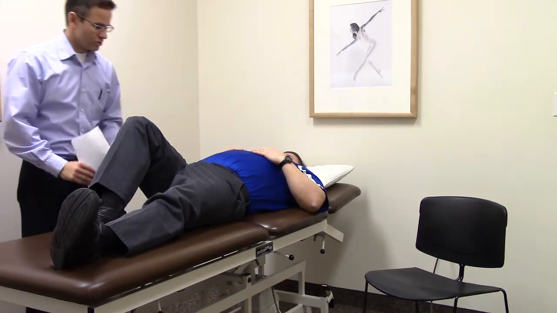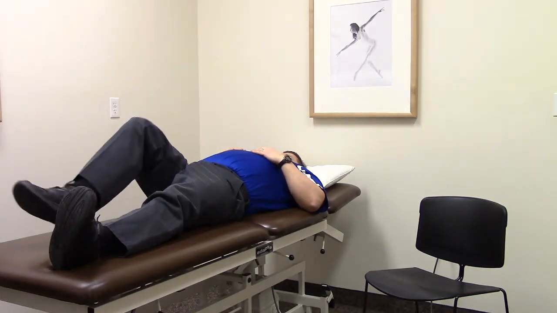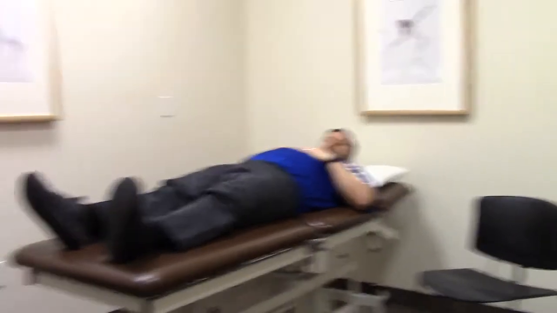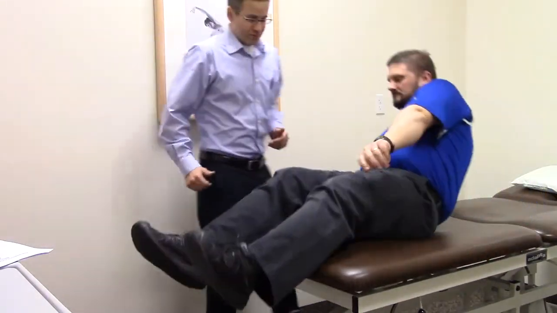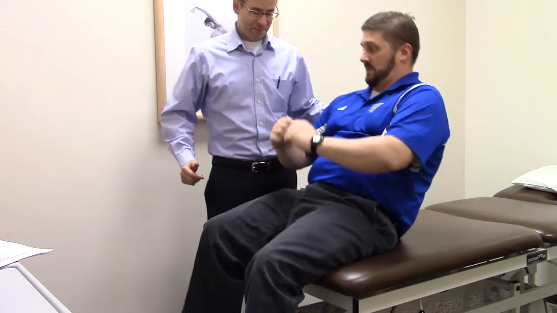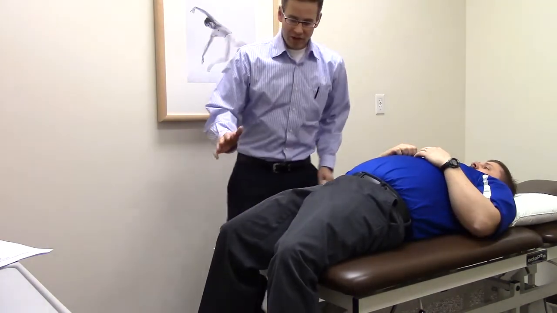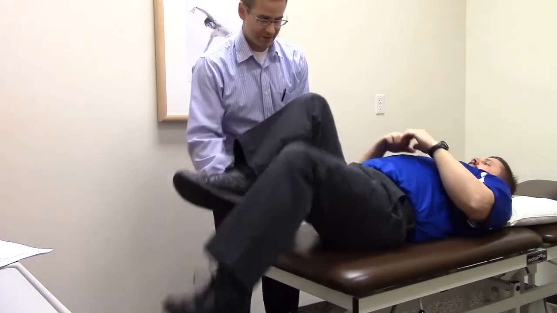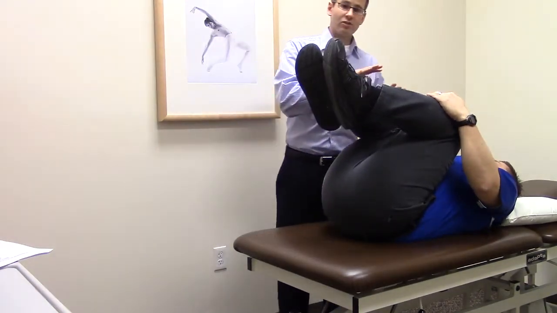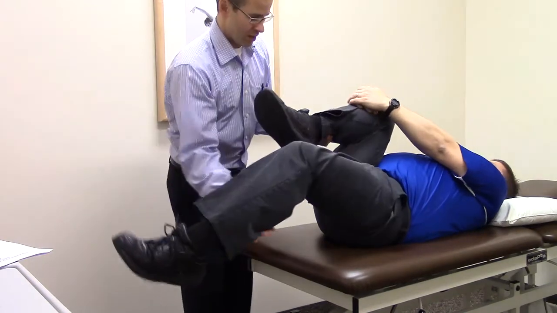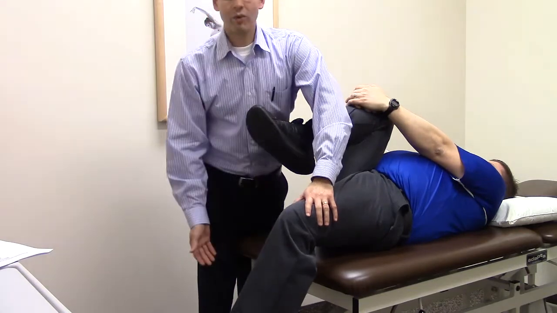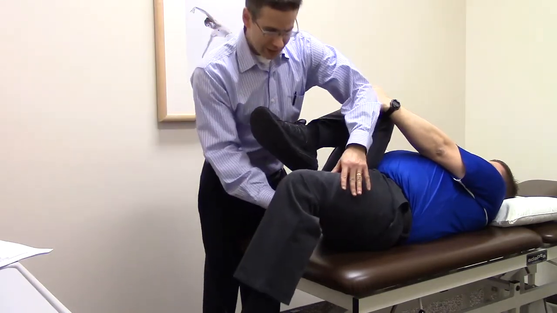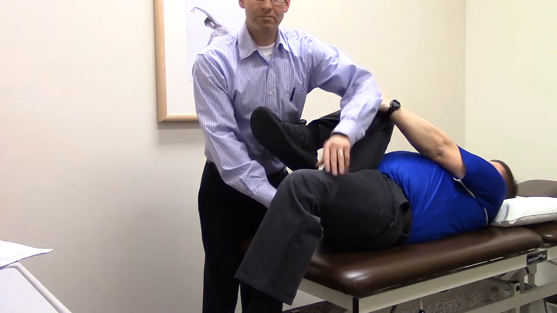Another test that they might do, let me make sure the camera will get it, we'll do Thomas' test. Another test they might do is they'll have you slide down and then lay back. And they'll have you pull your knees up towards your chest. And they're going to have you hold on to one knee while you drop the other leg down. And so in this instance, with that left hip, rather than letting it come all the way down like the right side, you're not going to let it come down as far, and you're going to report hip pain with that.